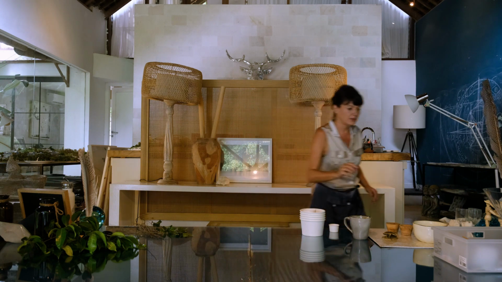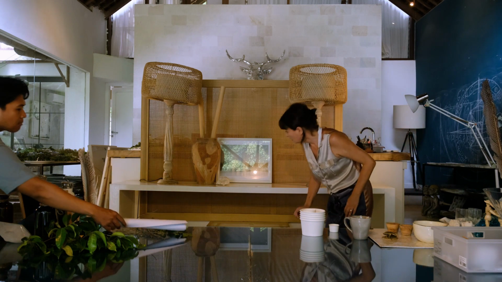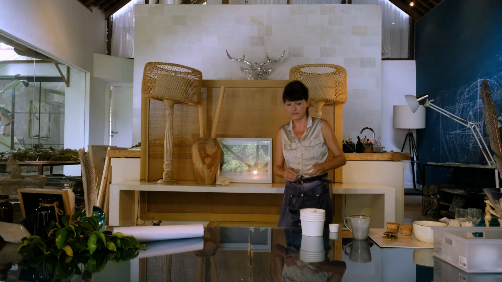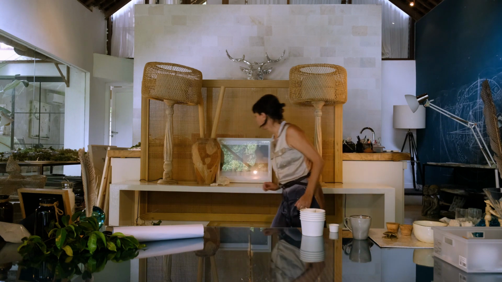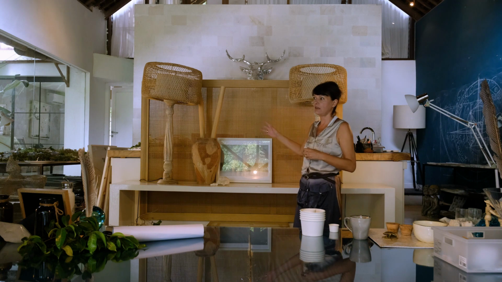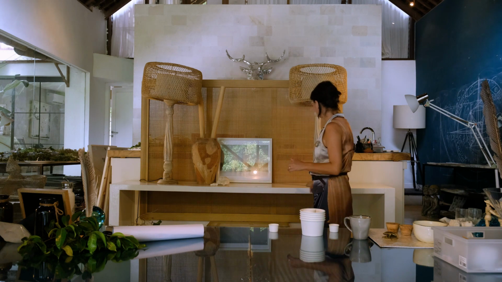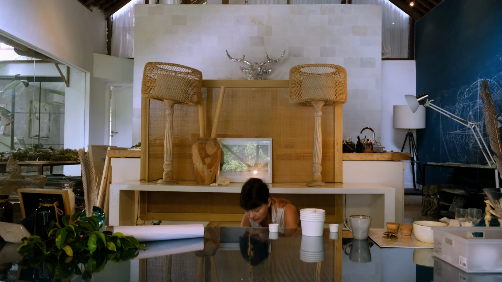But wait, what happens if you put, let's say that. No, that's too big. You put this here. So the dimensions are changing. The scale of the whole thing is changing. But let's make it a little bit more interesting.